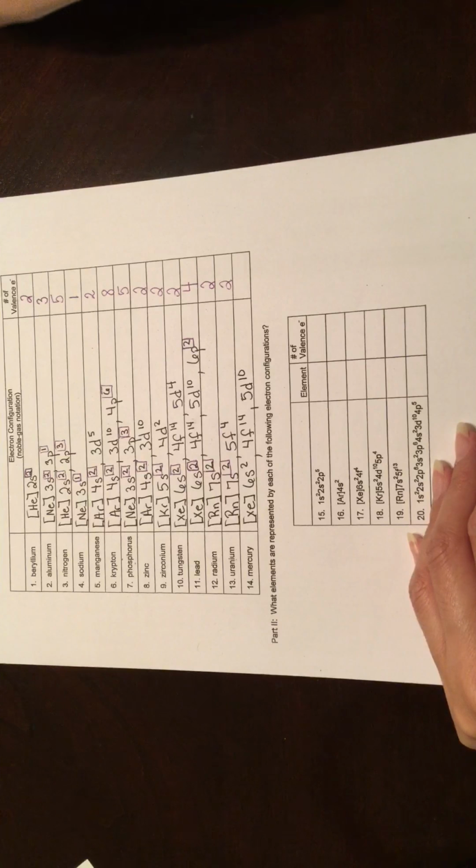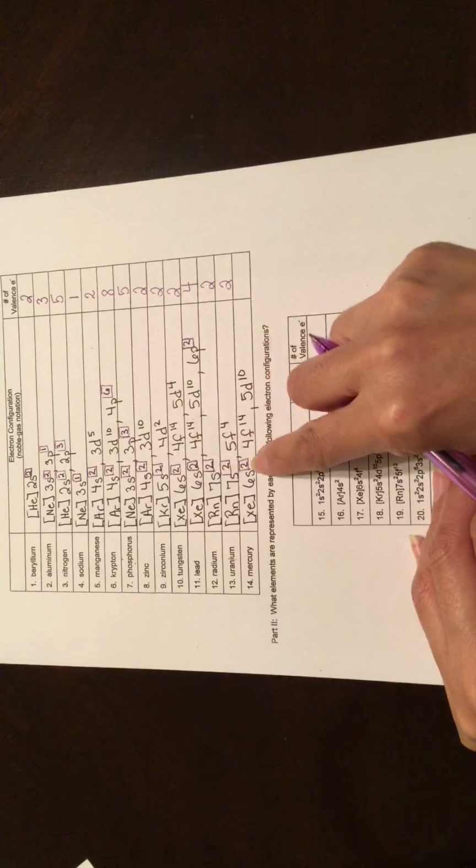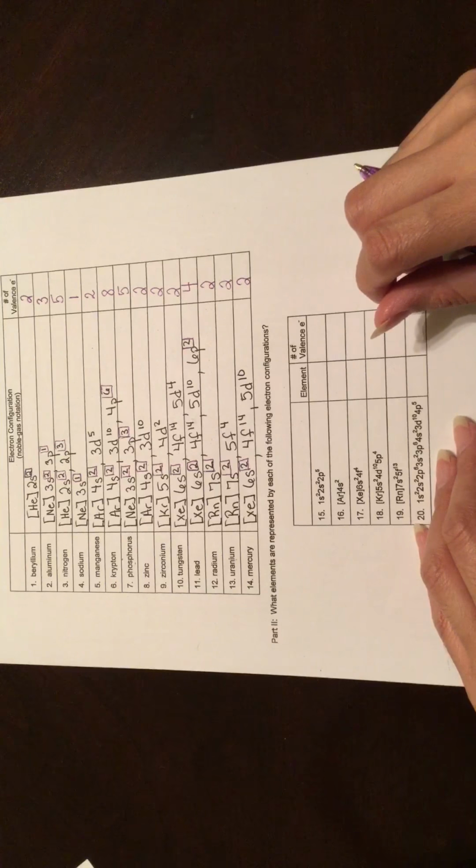All right, last S and P are going to be your valence electrons. So my last S is 2. There's no P following it, so that means I have 2 valence electrons. All right. Last but not least, let's do this.